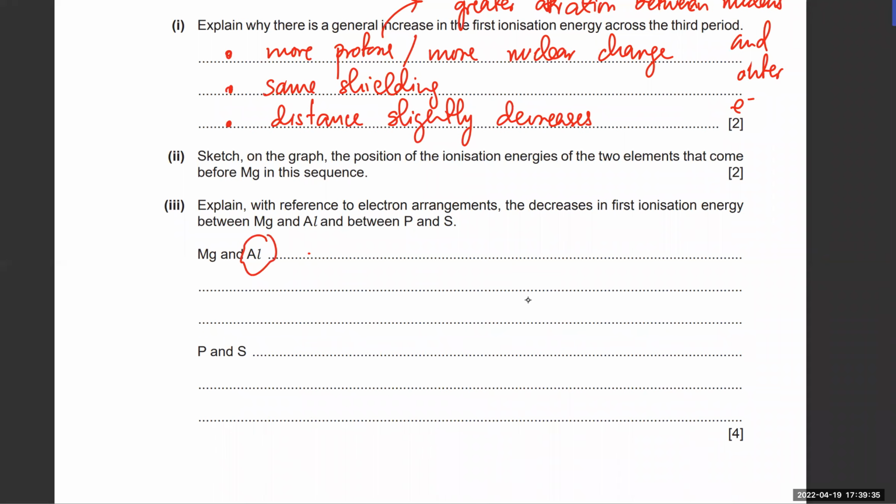So the Al electron is removed from a higher energy 3p orbital, which is more shielded as well.